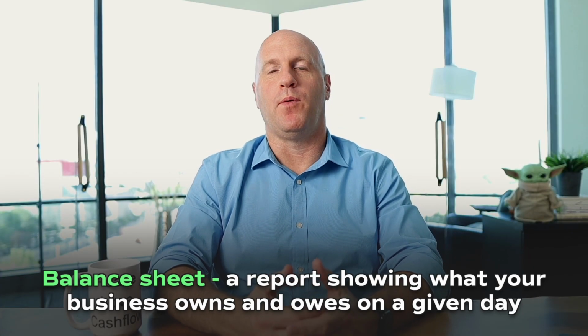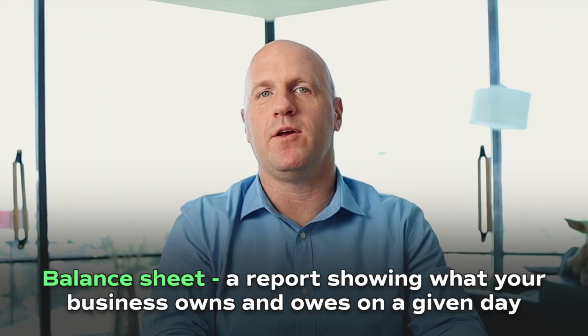The balance sheet is actually one of three financial statements in your business. It goes along with the statement of cash flows and the profit and loss statement. So what even is a balance sheet? In simple terms, a balance sheet is just a report that shows you what your business owns and what your business owes on a given day. And these two numbers are always equal, which is why we call it a balance sheet.